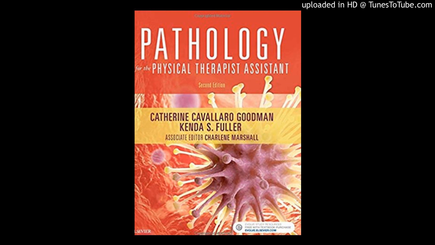4.3, special implications for the PTA, acquired immune deficiency syndrome. With advances in treatment, improved care, and longer survival, PTAs can expect to see increasing numbers of people in their practices who may have HIV infections. Maximal effectiveness from physical therapy requires a PTA who is knowledgeable about HIV disease and the unique rehabilitation issues surrounding individuals with HIV and AIDS.